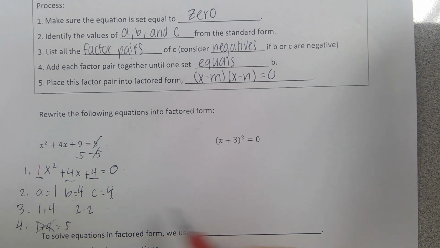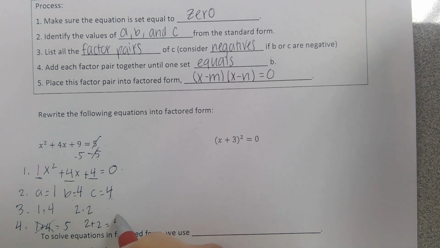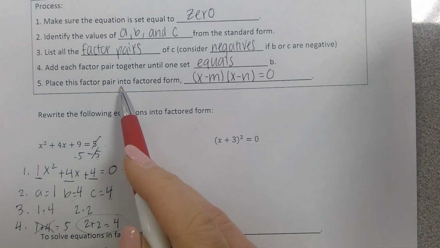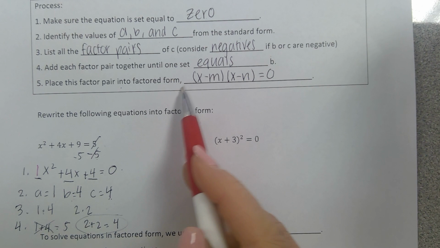So we can say we're not going to use those. Let's look at 2 plus 2. That does equal 4. So that's how we know we're going to use these factors. We're going to use 2 and 2.